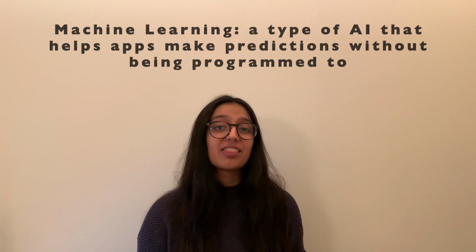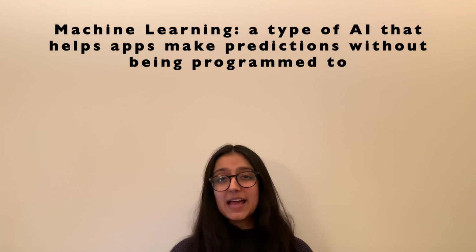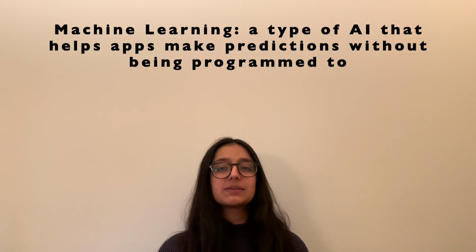You may be a little confused. I thought that computers were stupid. How are they going to tell the difference between Harry Potter and Harry Styles? Well, the answer here is machine learning. Machine learning is a type of artificial intelligence that helps apps make predictions without being specifically programmed to. The programmer's job here is to feed that machine data. See, machines start off with a blank slate. They don't know anything. The more data that a machine is provided, the more accurate its predictions will be.